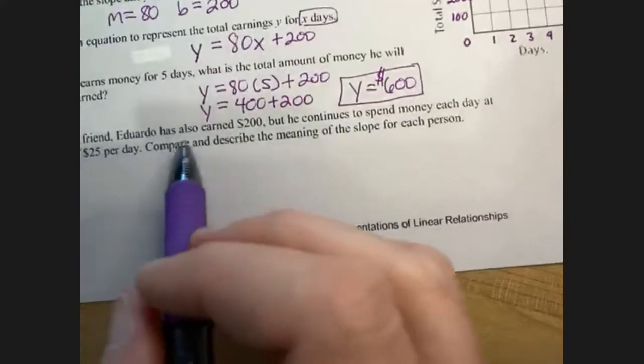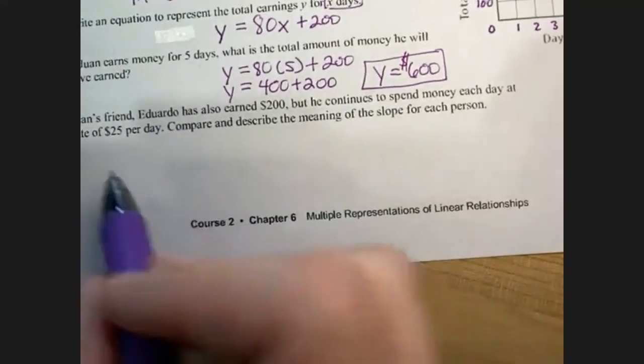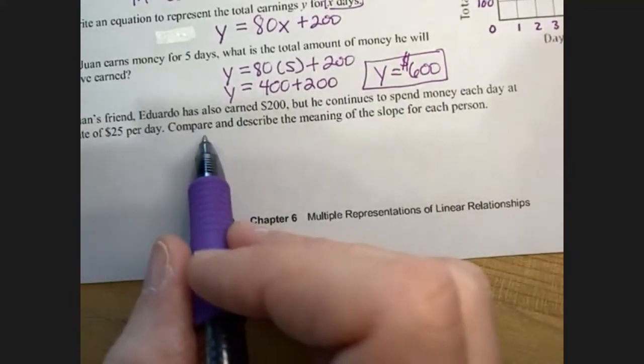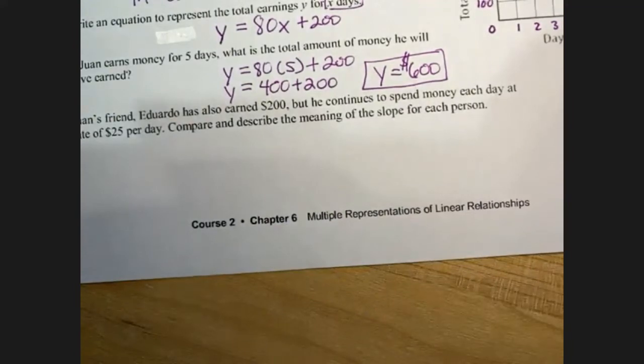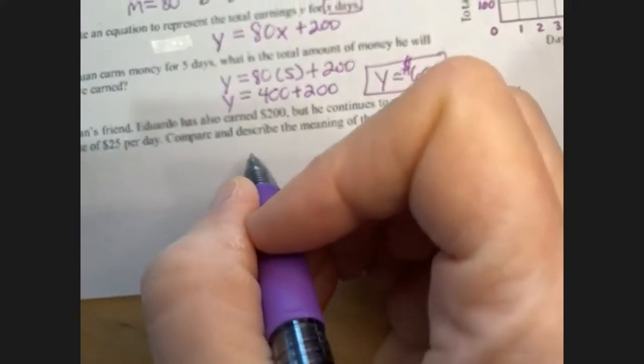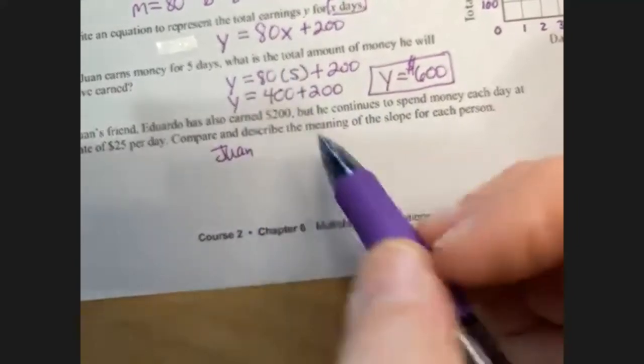Juan's friend Eduardo has also earned $200, but he continues to spend each day at a rate of $25 per day. Compare and describe the meaning of the slope for each person. Okay, so in the case of Juan, we're describing his slope was $80 a day.